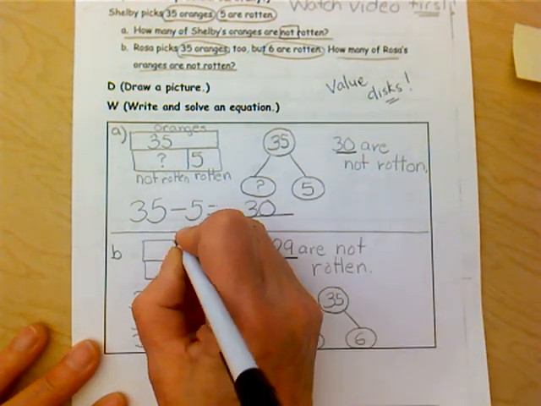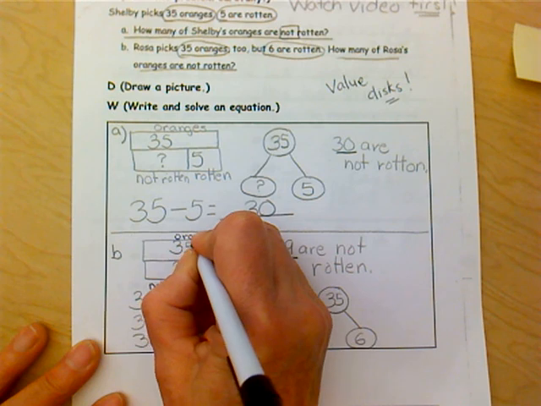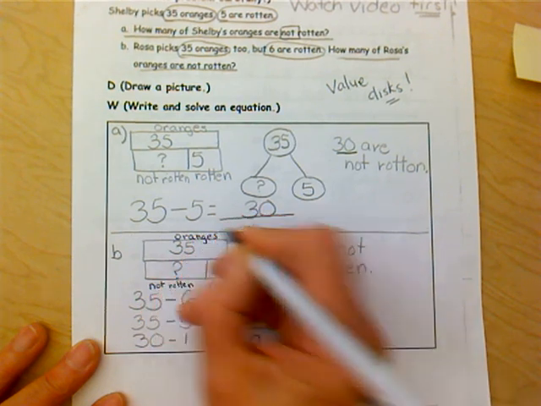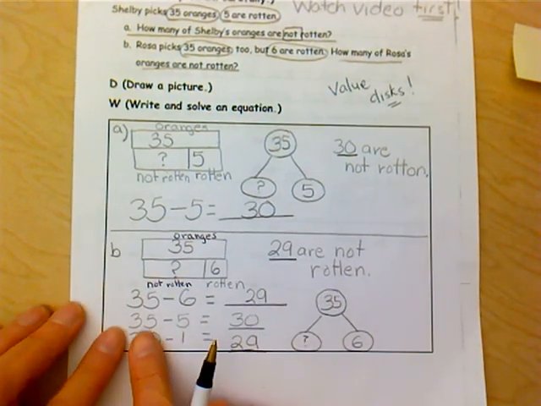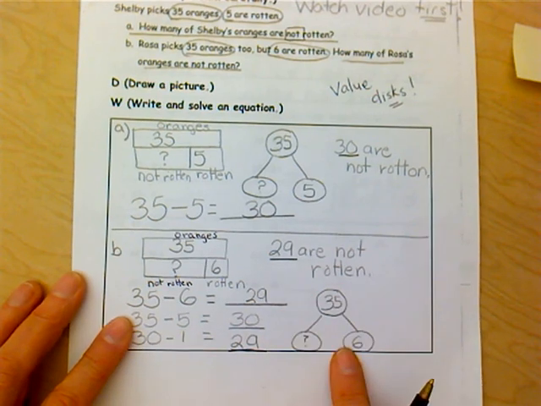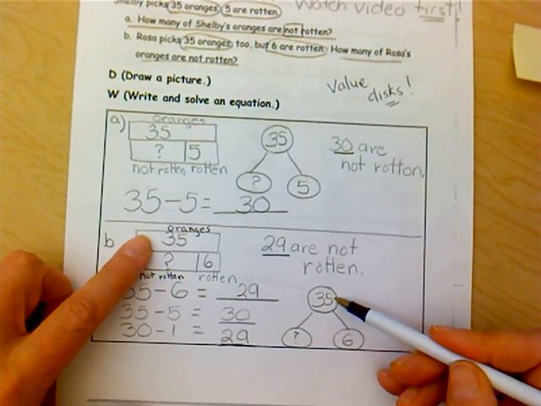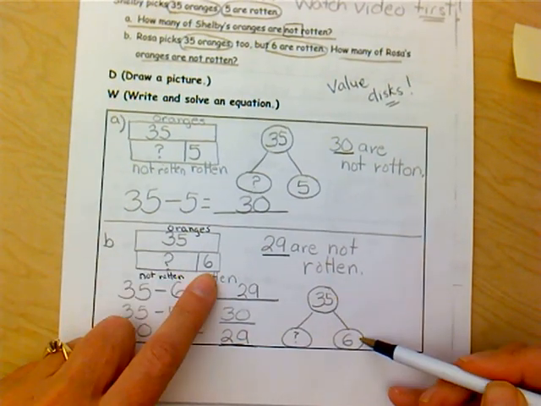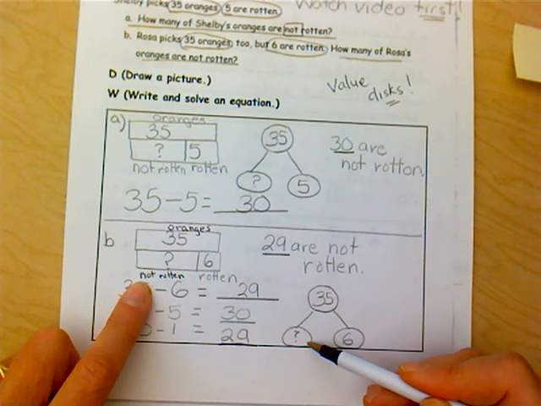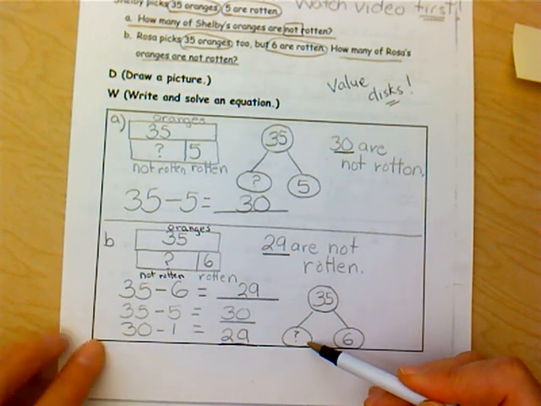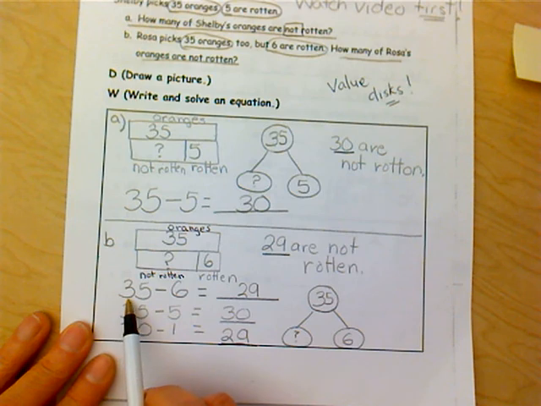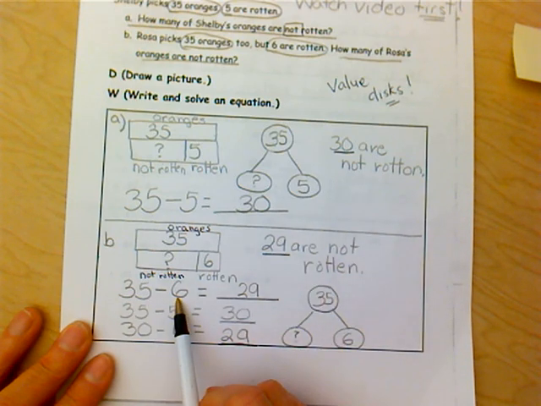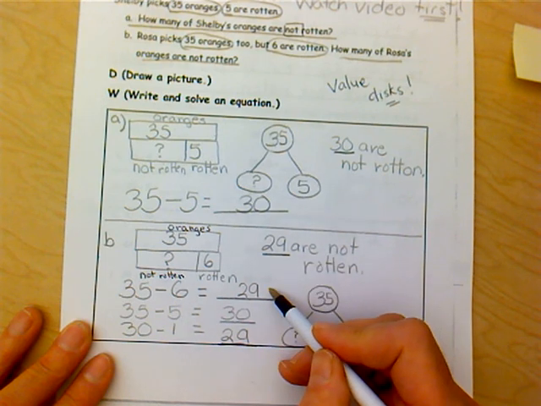Okay, so these were the total oranges that she picked. It really does help to label things. So then I thought about my number bond. I drew my number bond with my whole being 35. 6 of them were rotten. I'm trying to find out the missing part, how many were not rotten. So I set this problem up as 35 take away 6. I started with 35 take away 6, which gave me 29.